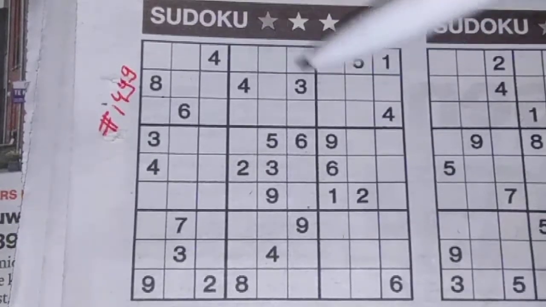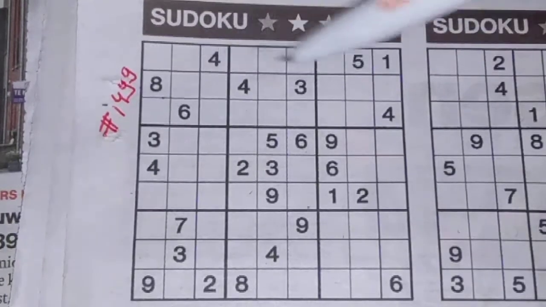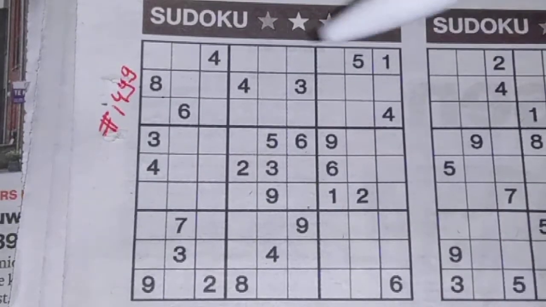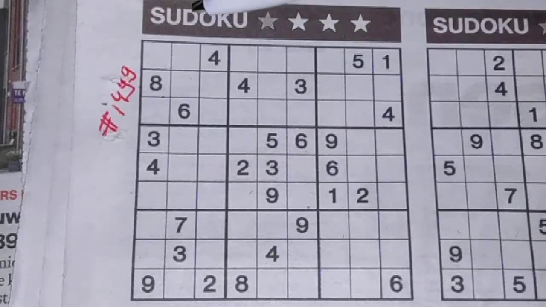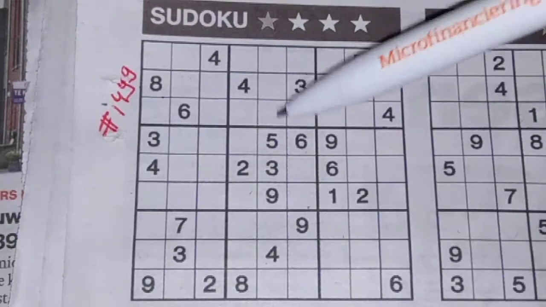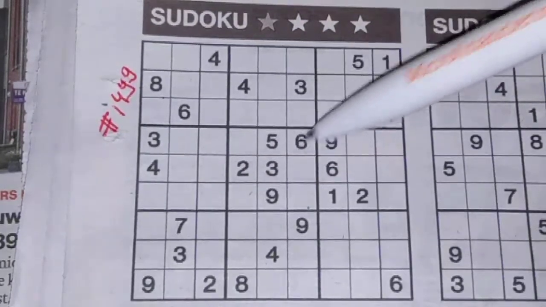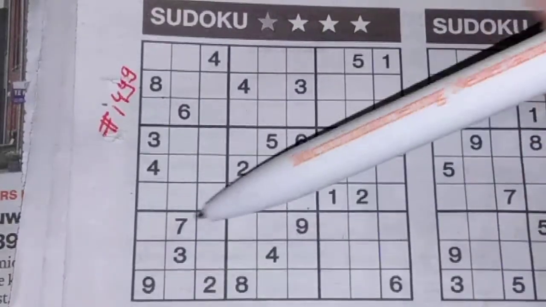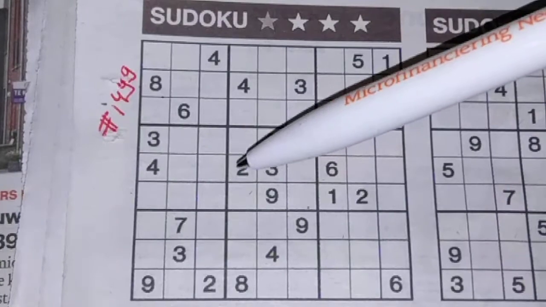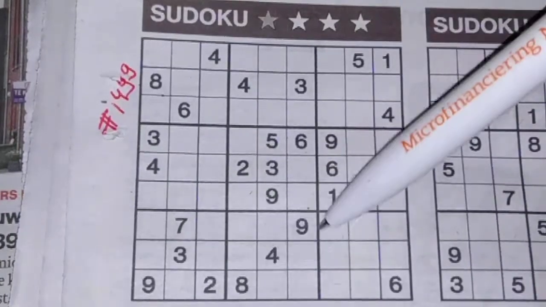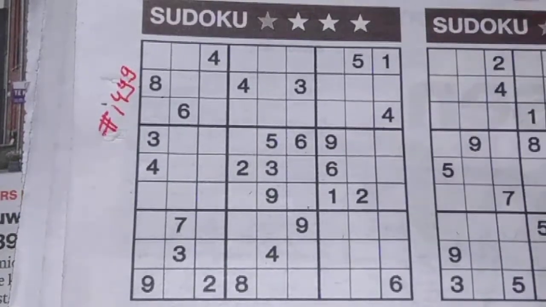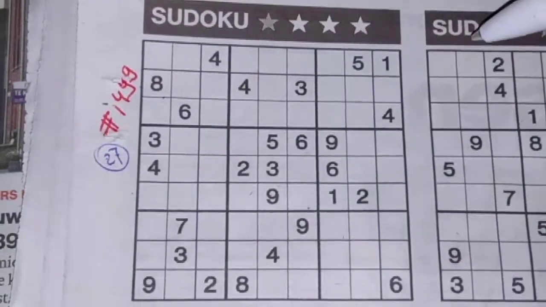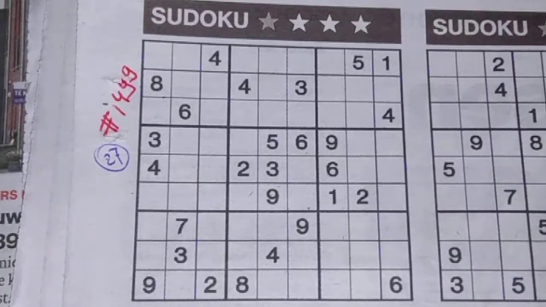Let me check if this is correct. 3 plus 2 is 5, plus 3 is 8, plus 2 is 10, plus 5 is 15, plus 4 is 19, plus 4 is 23, plus 3 is 26, plus 1 is equal to 27. Correct, so let's get started.